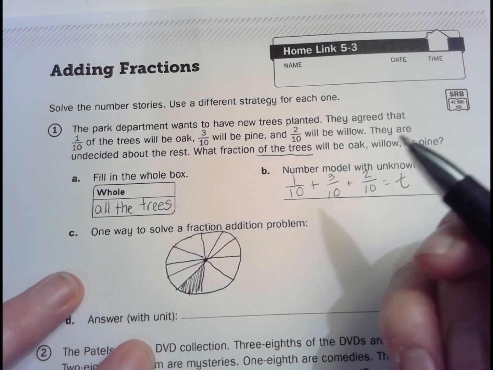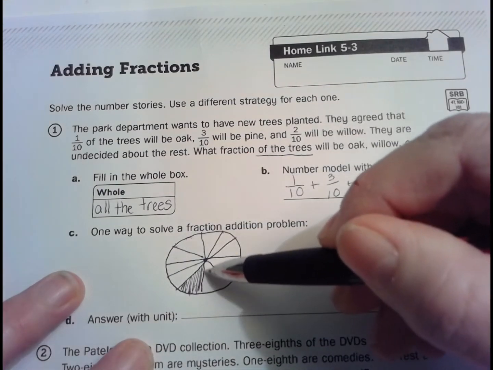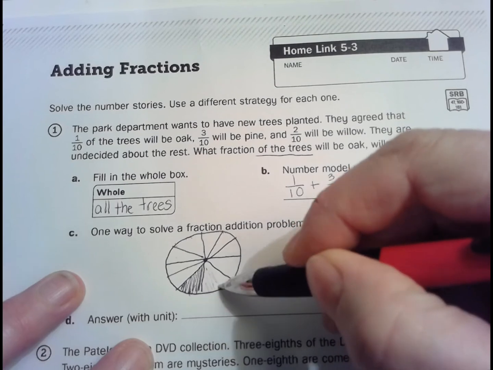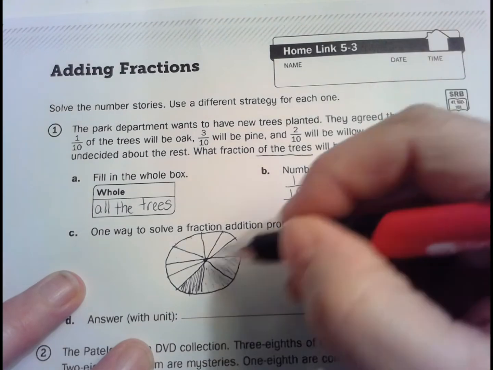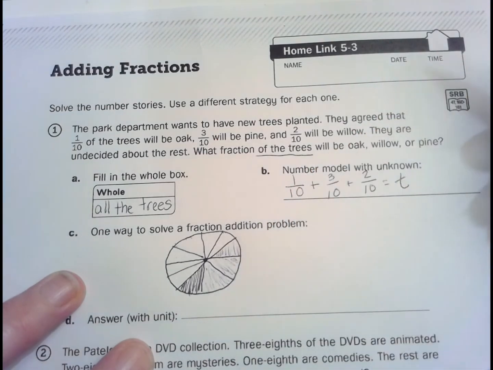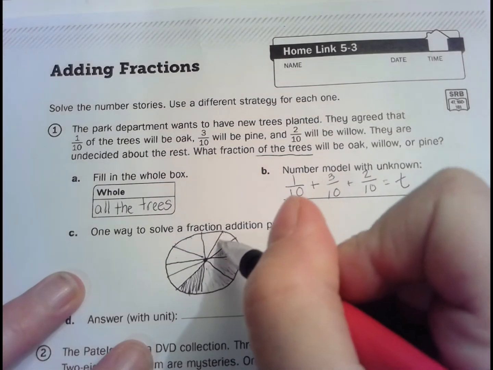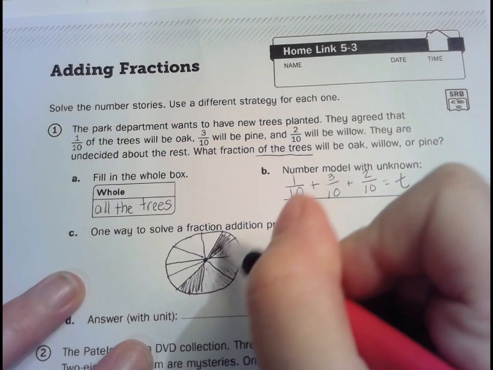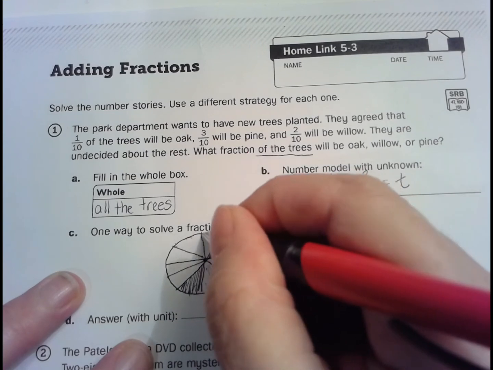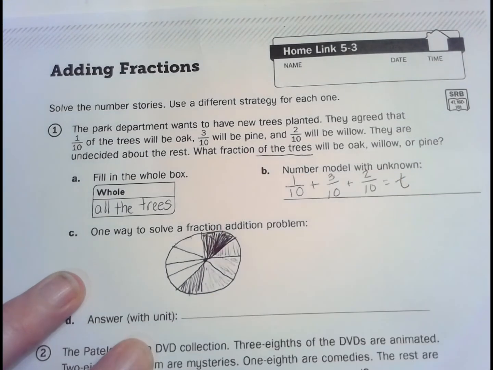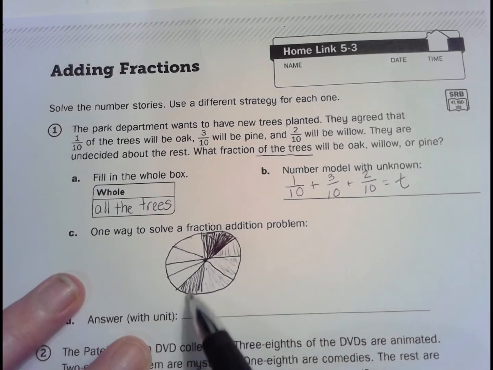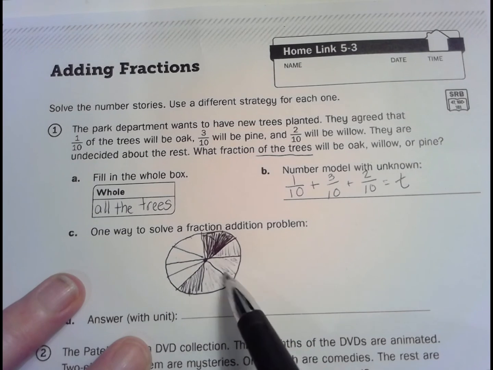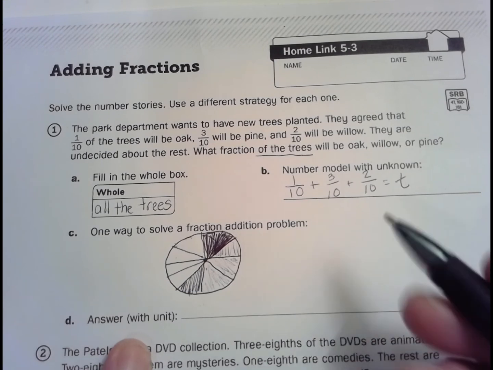plus 3/10. I'm going to shade that a little bit differently so we can differentiate. If you have different colors at home and you want to use different colors to show, then you can do that. 3 and then plus 2/10. So we'll make that a little bit darker, really dark for the 2/10. Okay, so we have 1/10 plus 3/10 plus 2/10 equals 1, 2, 3, 4, 5, 6. It equals 6/10.